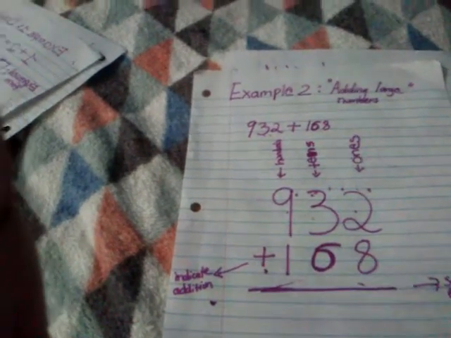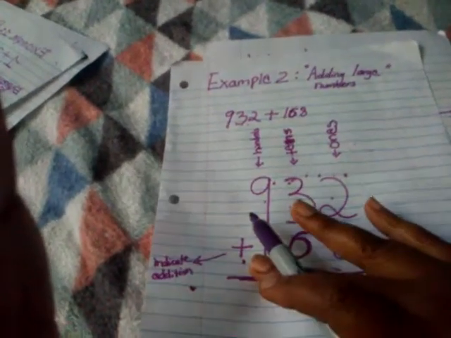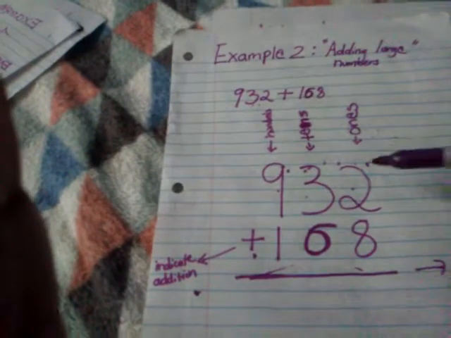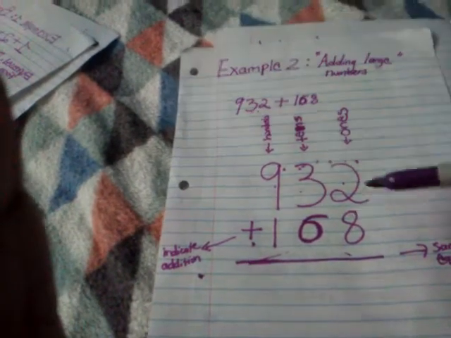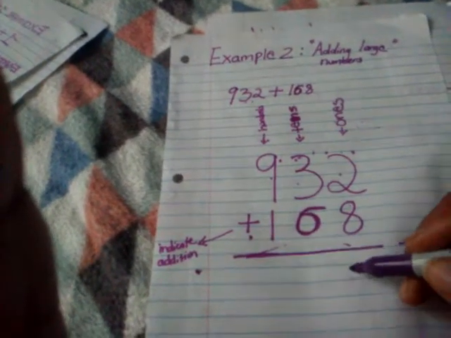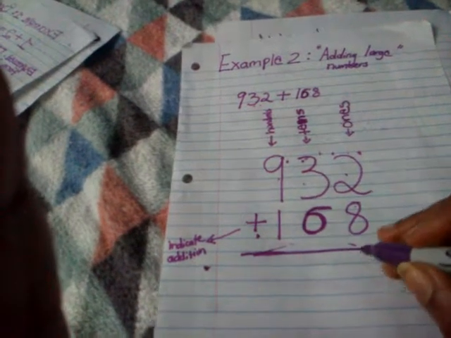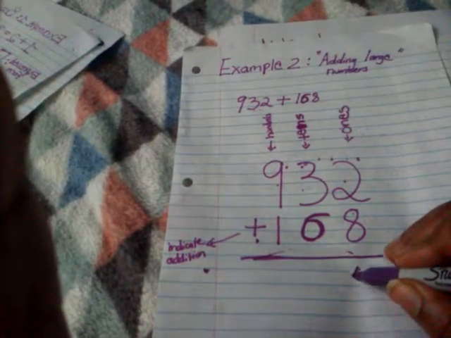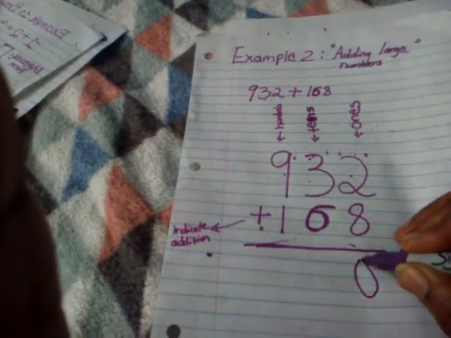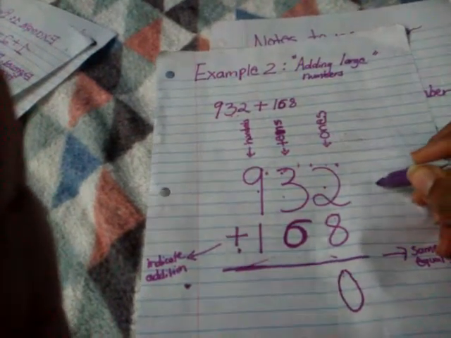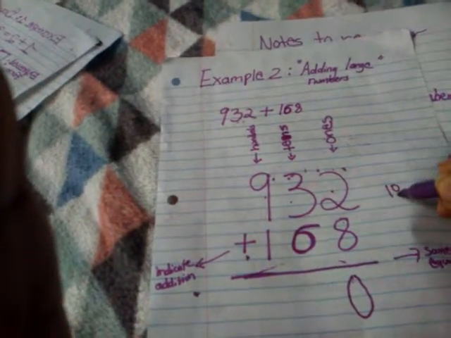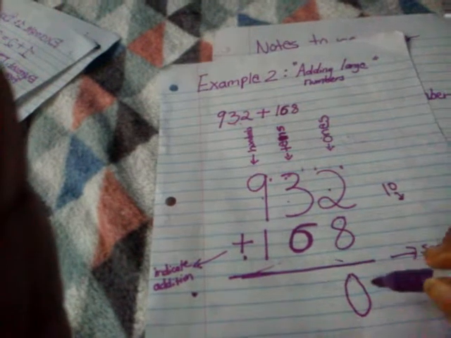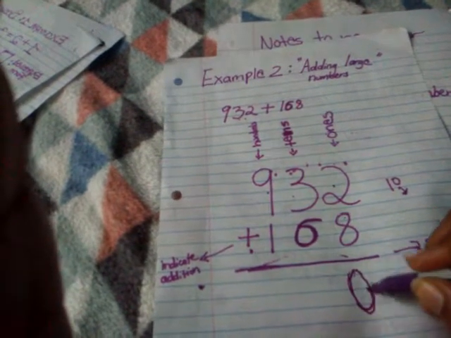So we always start from the right and work our way to the left. To solve this, we have 2 plus 8, which is 10. So 2 plus 8 is 10. The second part of the number always goes down, so that's why I have the 0.